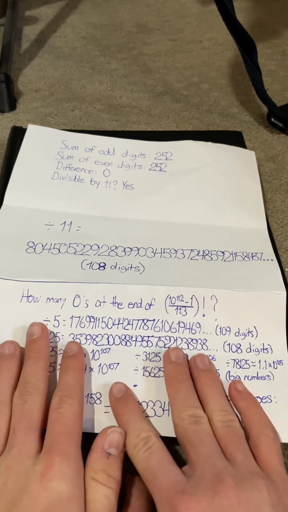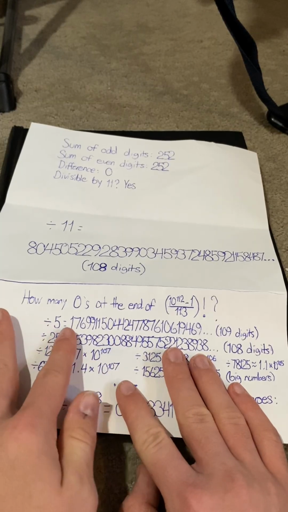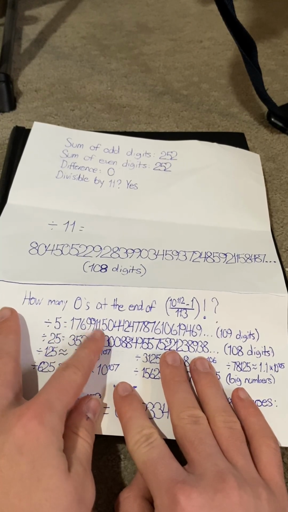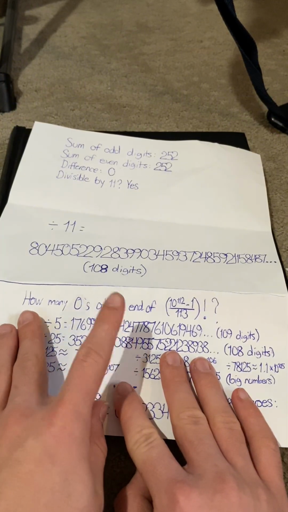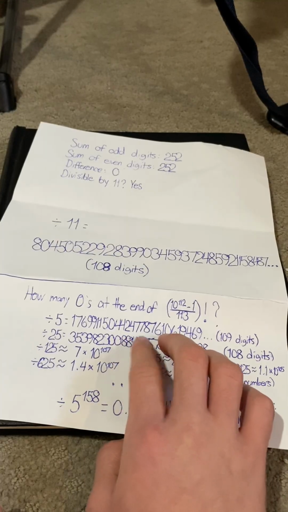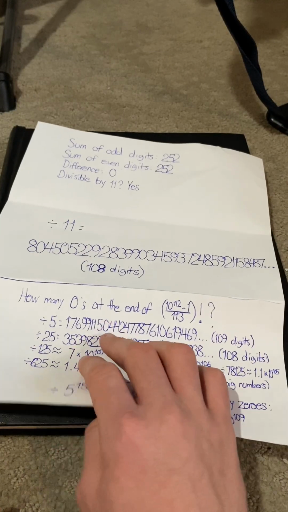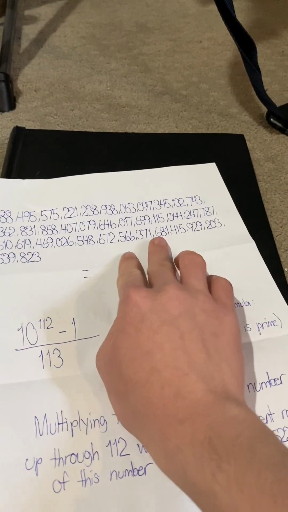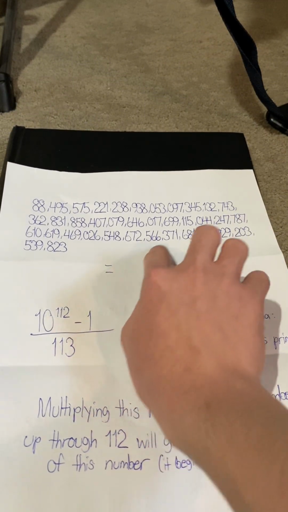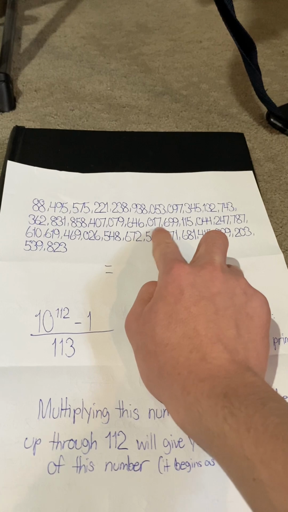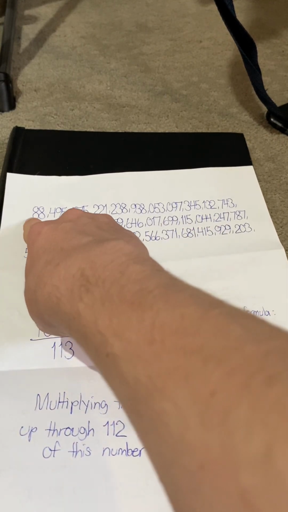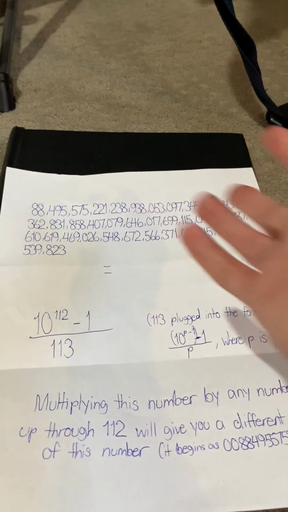So, divided by 5, you get this, and oh look, it's a rotation of that number. You have 176991150442477878610. Yeah, that is another rotation. That tells you that this is indeed a cyclic number, because the sequence starts right here and goes all the way to here, then goes back to 008849555575, and so on.